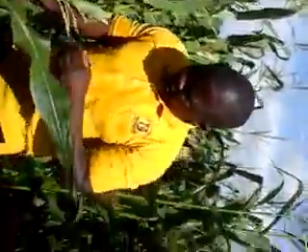This part here is called the tassel. It's the male part of the maize crop. Can you stand here so you can see? And this part here is called the silk.